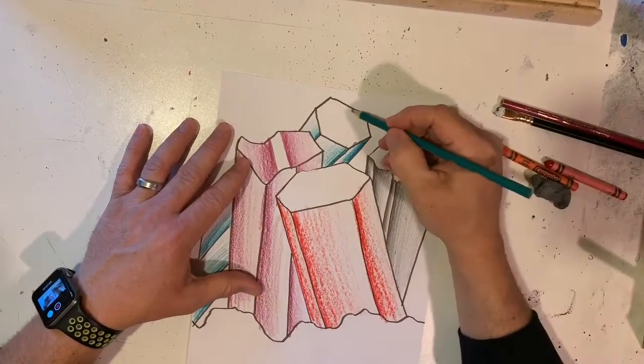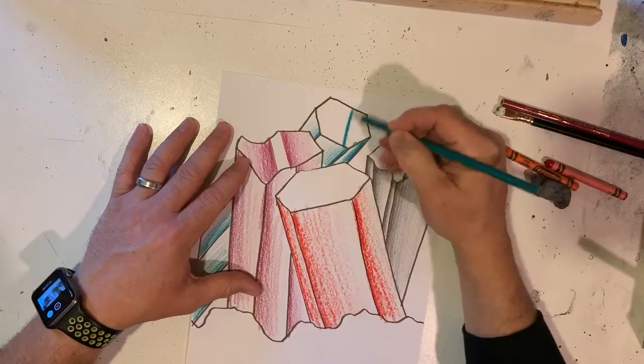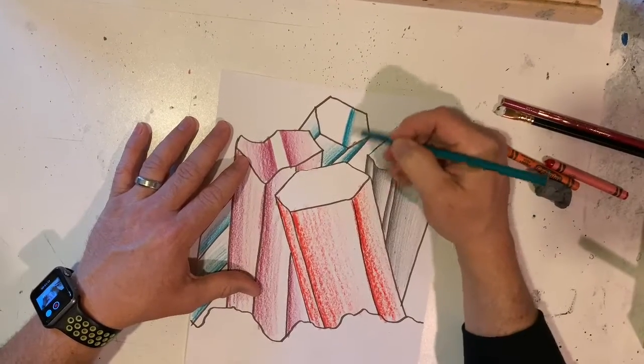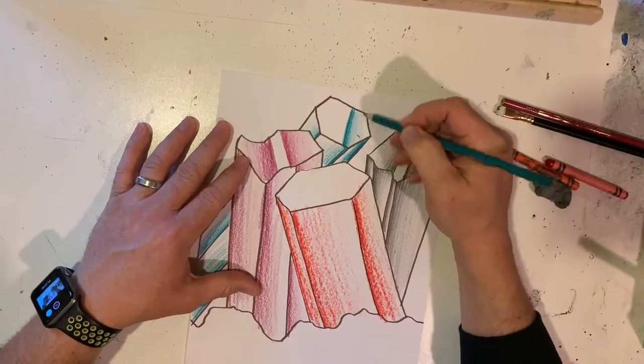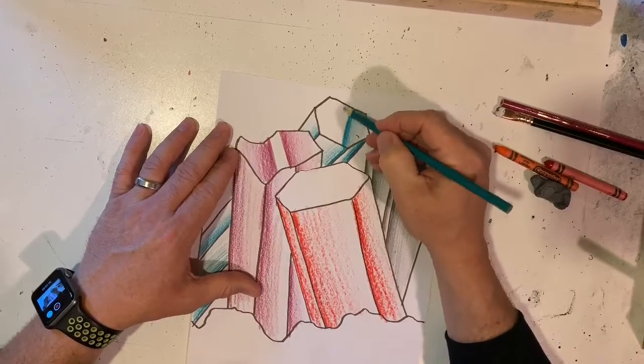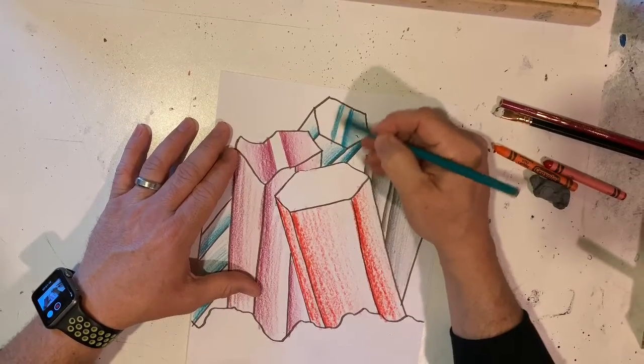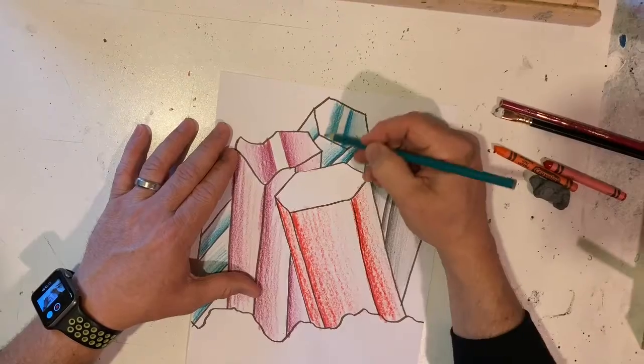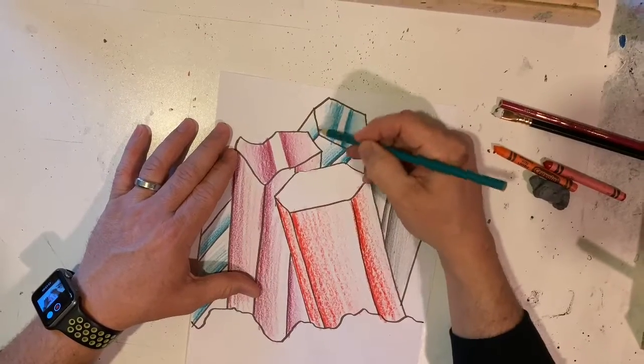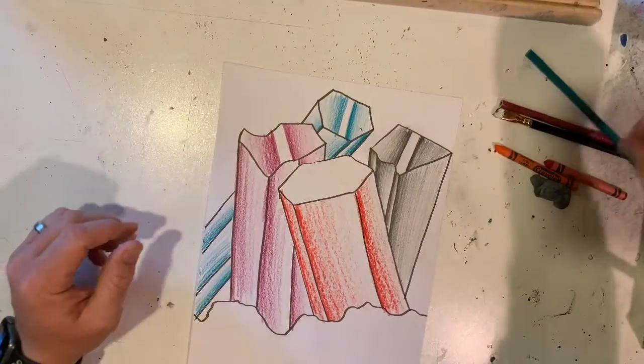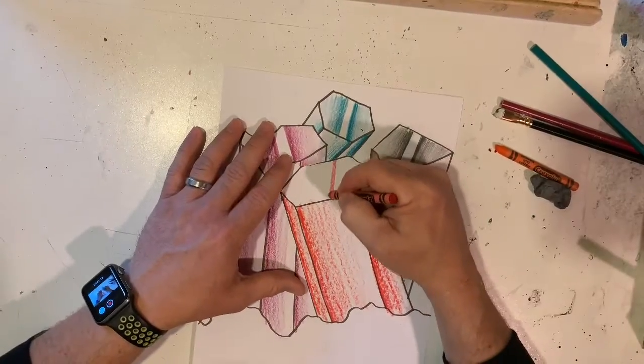Let's do this top one up here. Somewhere in the middle, start off dark, lighter and lighter this direction. Leave some space, lighter and lighter and lighter. And then finally this red one down here.